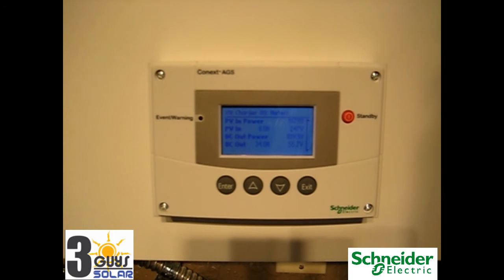There's a little bit of loss in that conversion from higher voltage to lower voltage. The amperage output is at 38 amps at 56 volts. That charge controller is constantly monitoring the battery voltage and making the output voltage equal to what the batteries need.